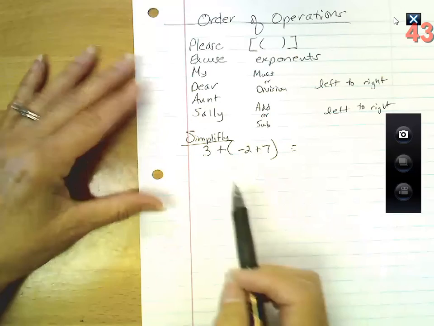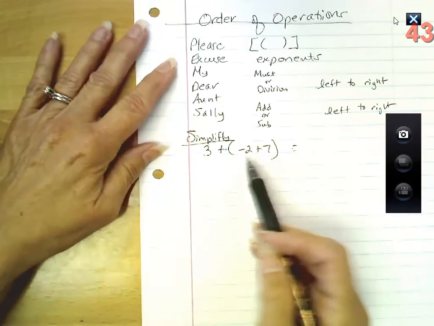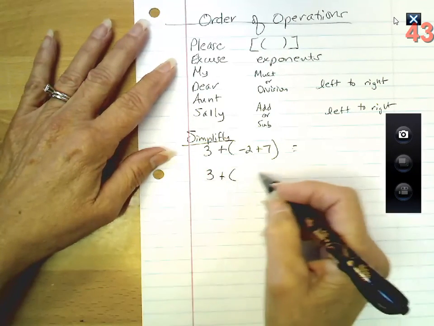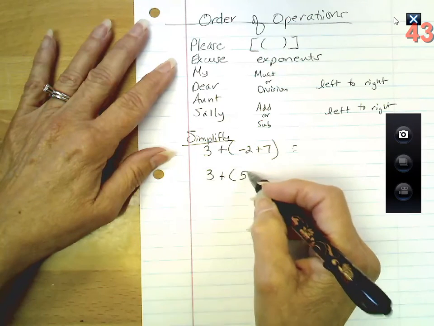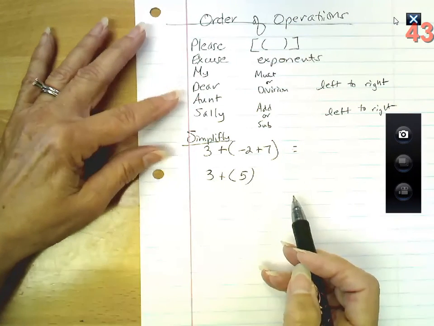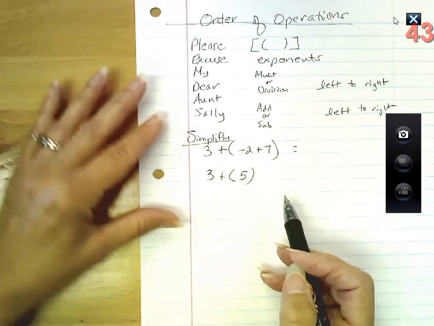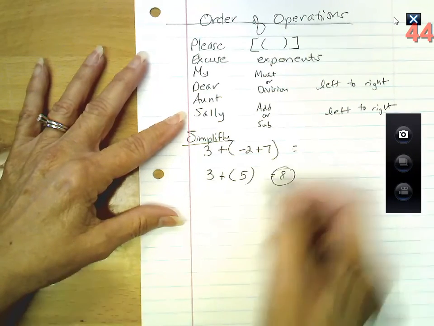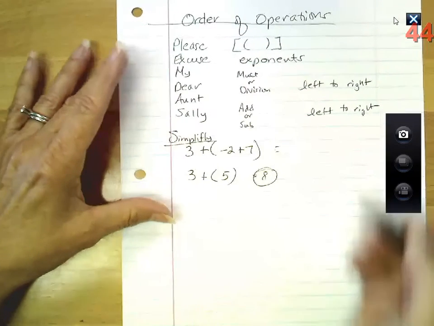So parentheses, yes, we've got parentheses, so we've got to do that part. What is negative 2 plus 7? 5. And we've done that, so there's no multiplication, there's no division, there's no exponents or anything. We come down to the adding and subtracting, so 5 plus 3 is 8. So that's simplifying that.